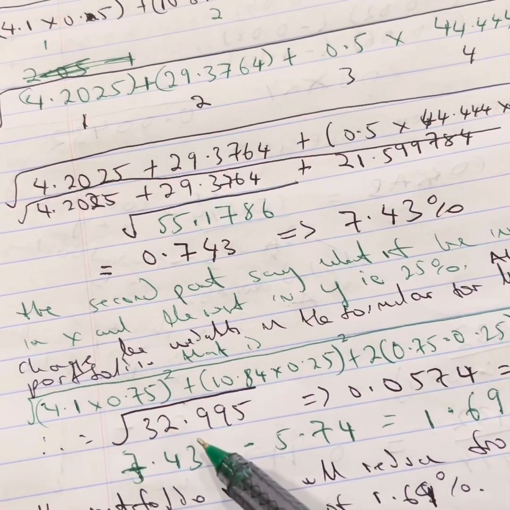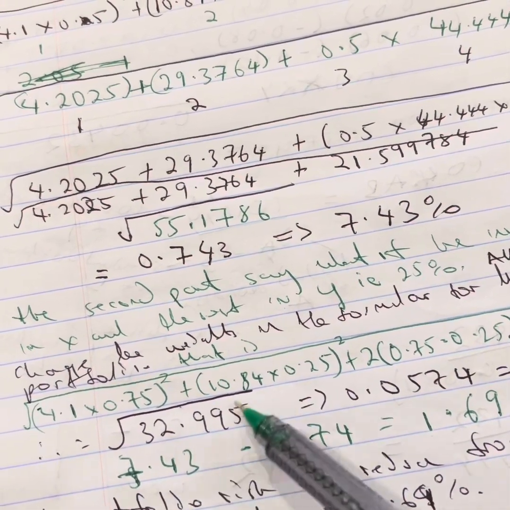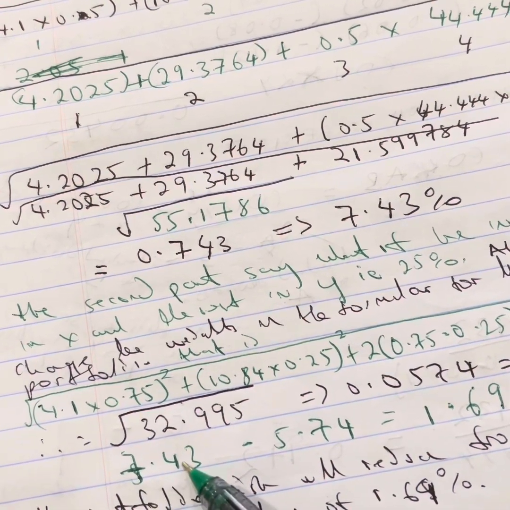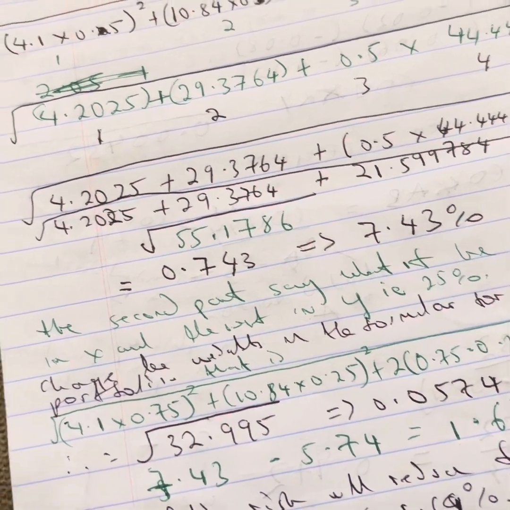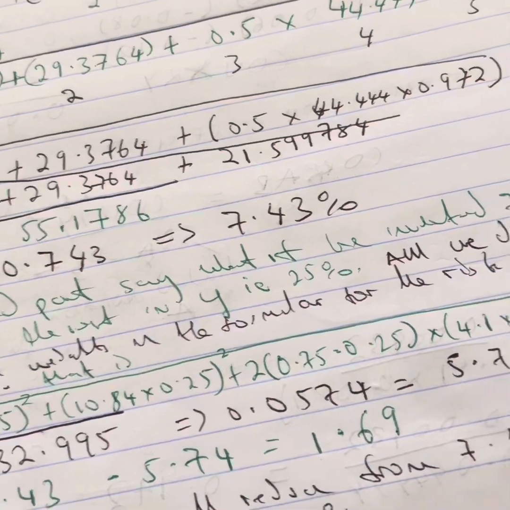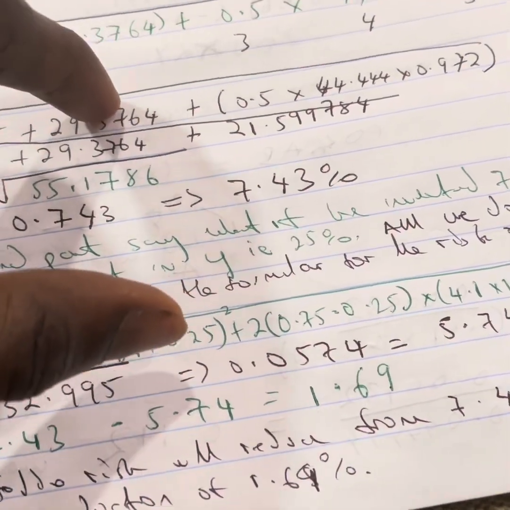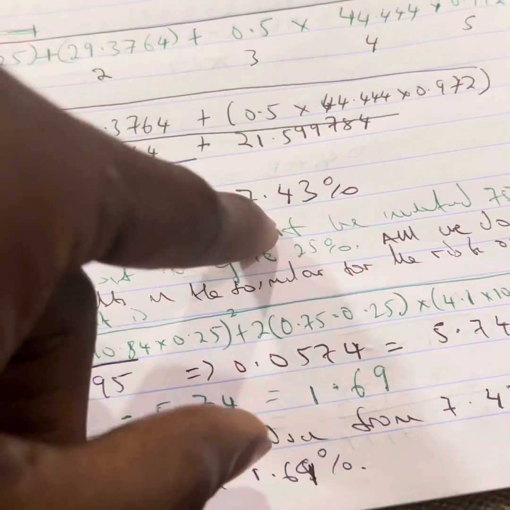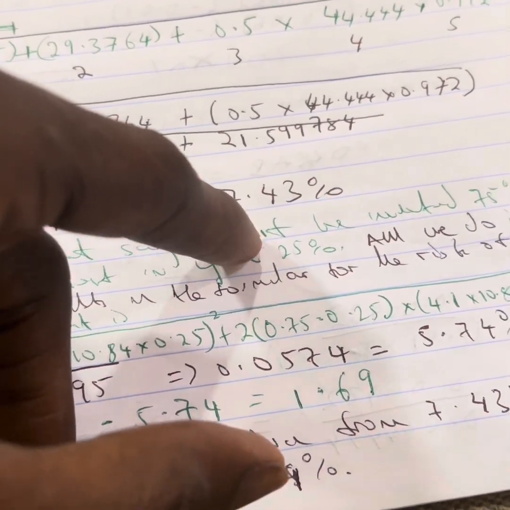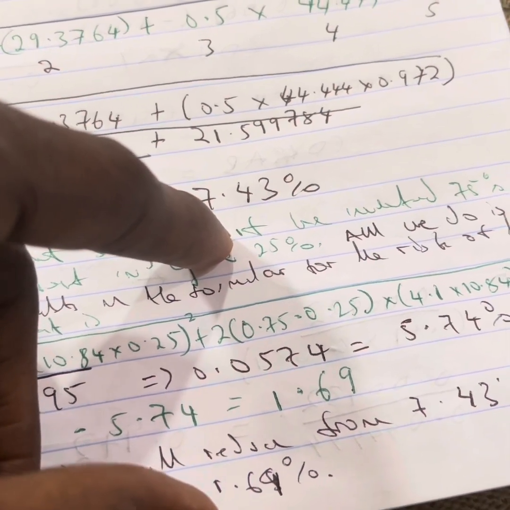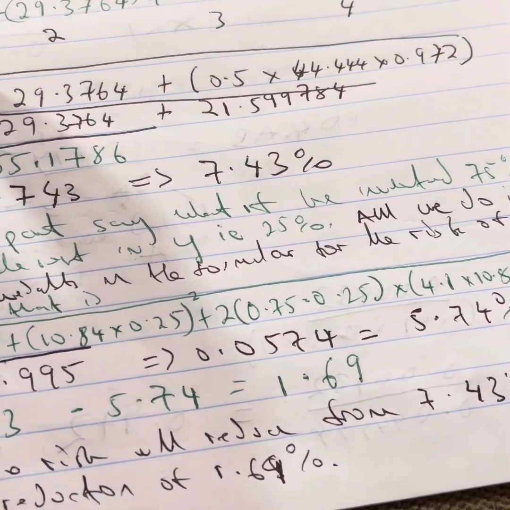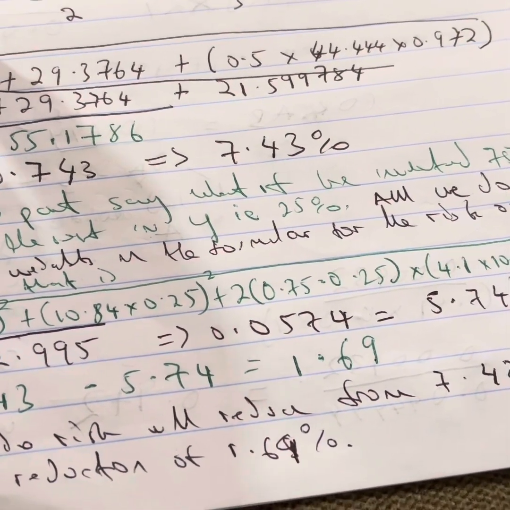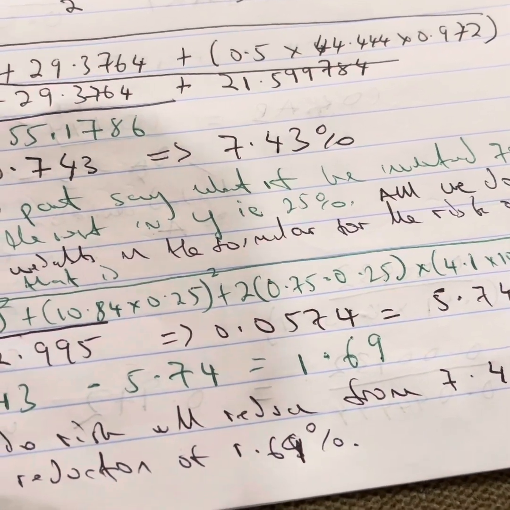Now, the question also told us to find whether his portfolio risk will reduce or increase. Initially it was 7.43, but now it is 5.74. So that's a 1.69% reduction. You realize that when he was investing equally in both X and Y, his risk was high because Y seems to be very, very risky. But when he moved more to X, which is the 75%, and we know X was less risky, and very little was invested in Y, the risk of the portfolio reduced.